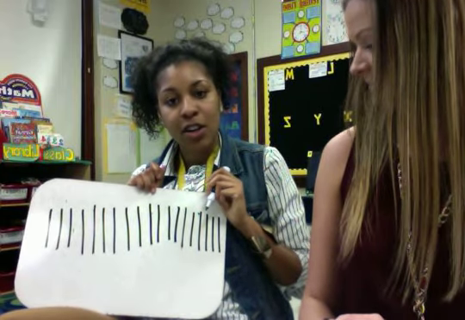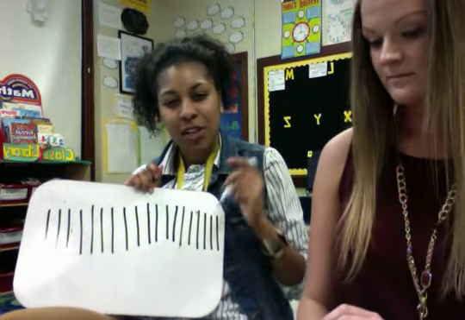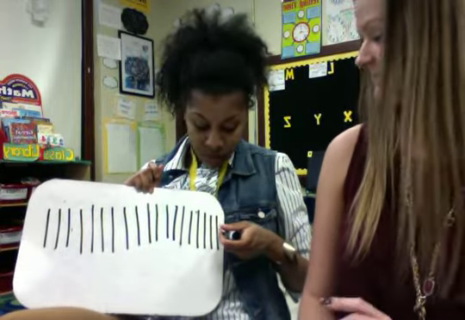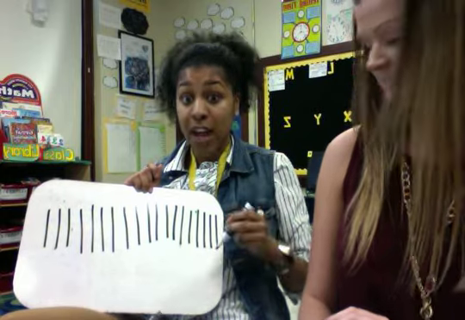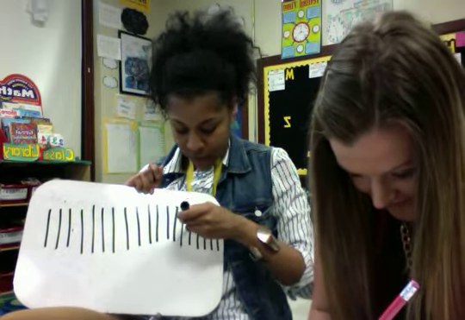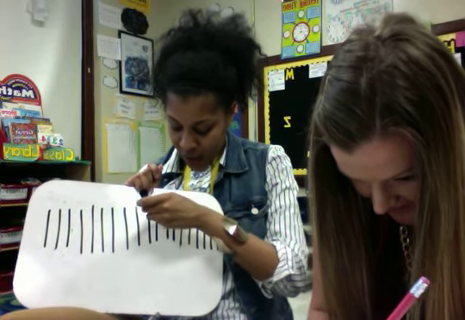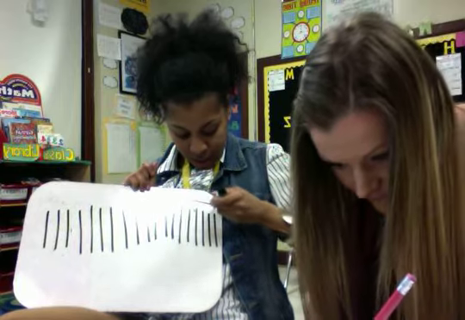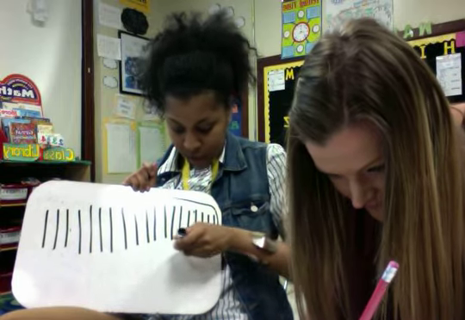Because she has to regroup, what she should first do is count out her 10 tens. And then, Miss Smith, go ahead and circle your group of 10.